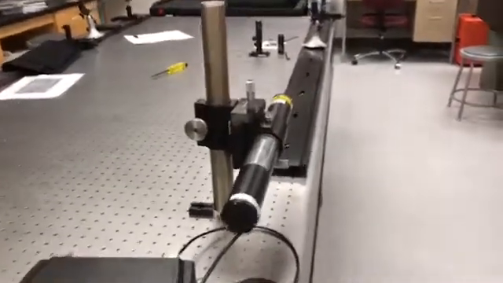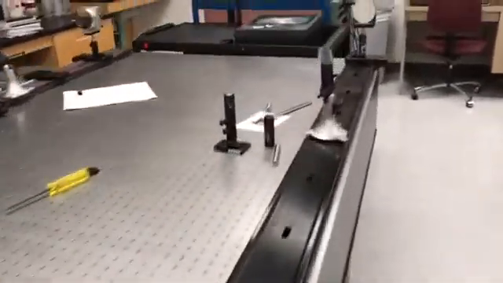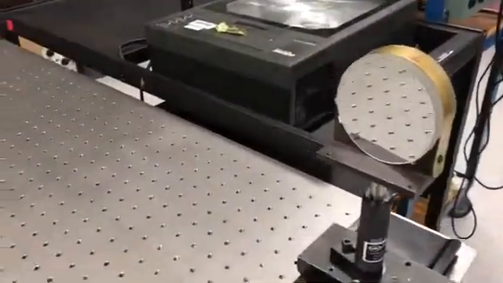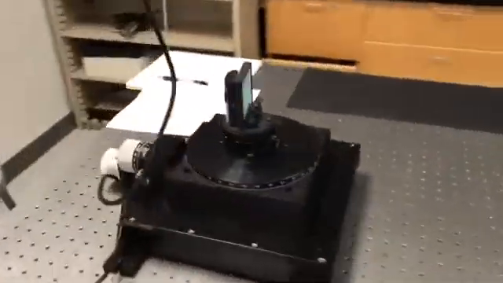So here we have the setup. You can see there are two concave mirrors in the system and a lens going from the first mirror down to the grating, which is in the back left corner, and then to the far right mirror. And then that brings us through slits, and we varied the slit width. We had a 250 micron slit width and a 500 micron slit width.